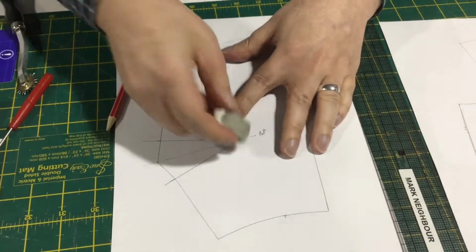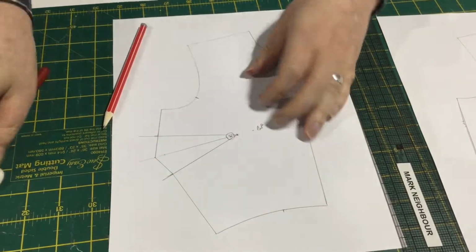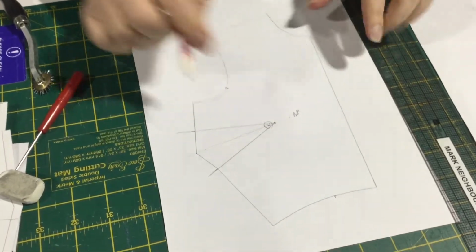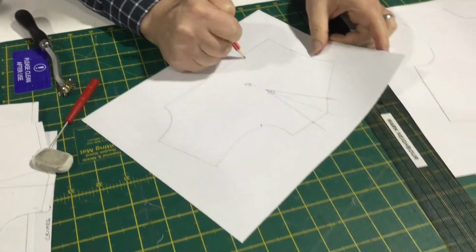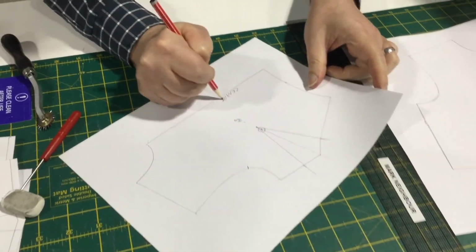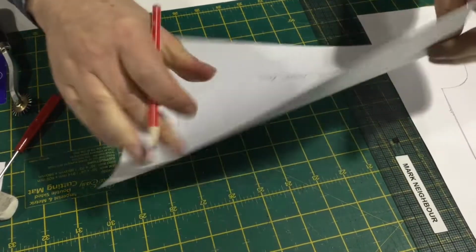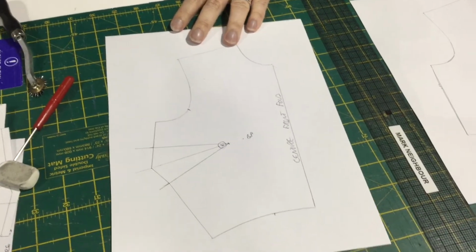Okay, and so then we keep our bust point as our reference point in case we want to use this again and move the dart somewhere else. We've still got that as a reference point, but important, if you write on it straight away, centre front fold. Darts can move anywhere around the bust point, can't they? They can go anywhere. Exactly. Yep.